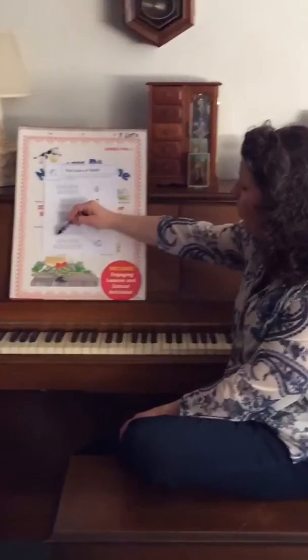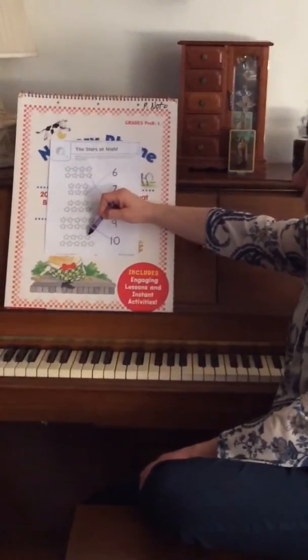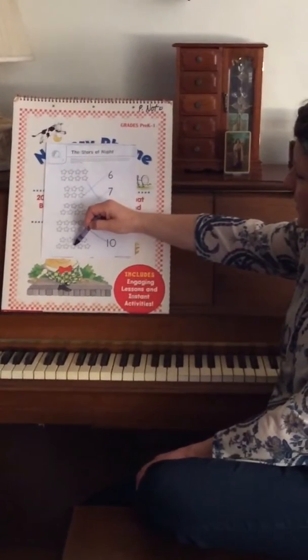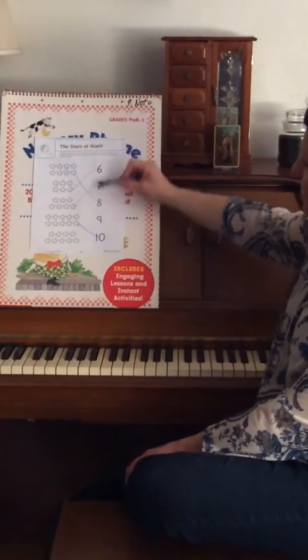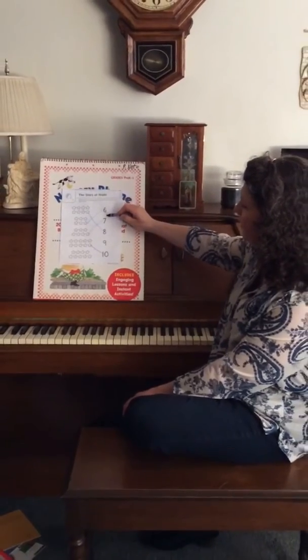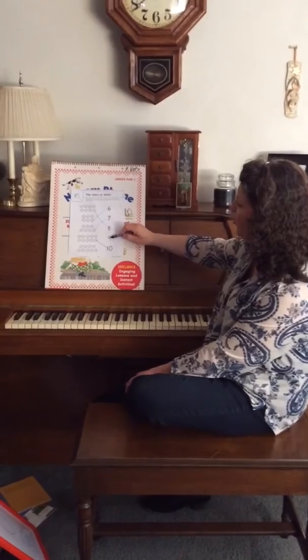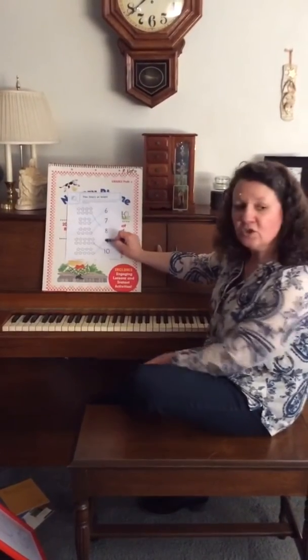And let's count our last set of stars together. 1, 2, 3, 4, 5, 6, 7, 8, 9. And let's see, which one is our number 9? Is this number 9? No, that's the 6. Remember, that has the opening on the bottom. There it is, right. The opening on the 9 is at the top. We go from our 9 stars to our number 9.